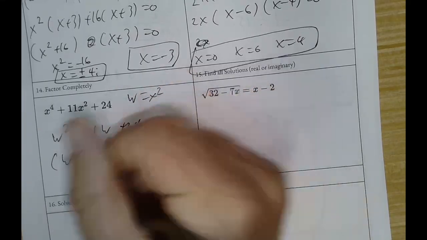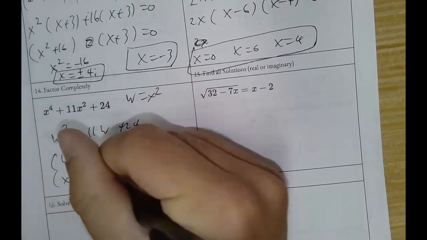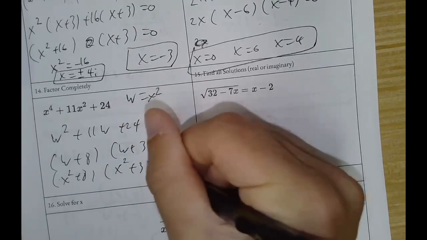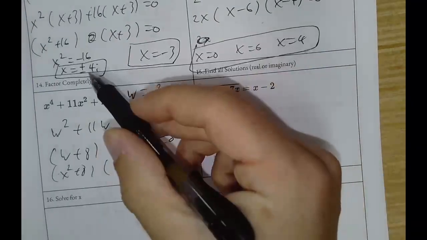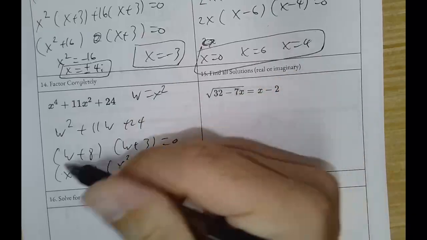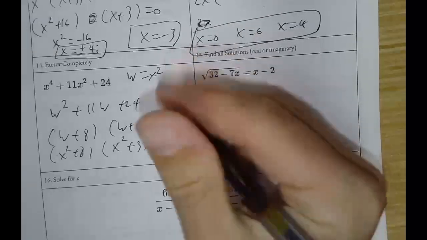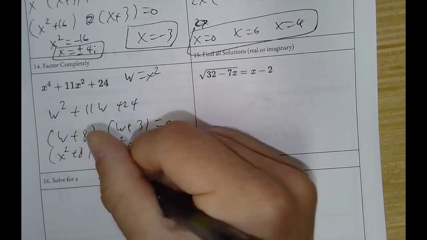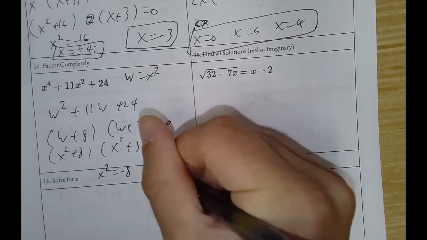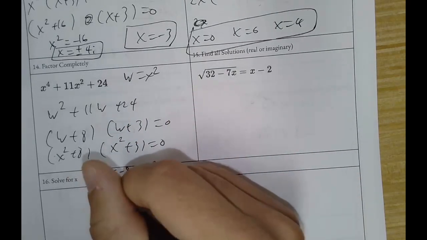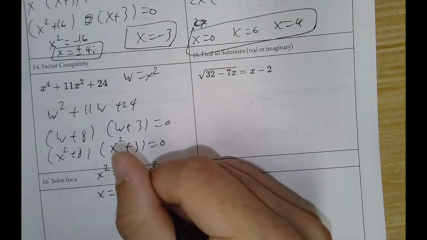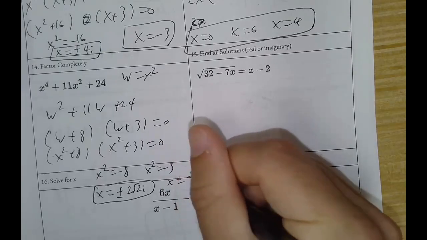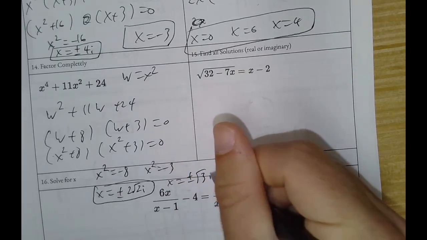It's the same as (x squared plus 8)(x squared plus 3) equals 0. I mean, if this is factored completely, technically I would be done here, but I'll show you how to solve this completely. You'd get x squared equals -8, and x squared equals -3. So x would equal plus or minus 2 root 2i, and x would equal plus or minus root 3i.